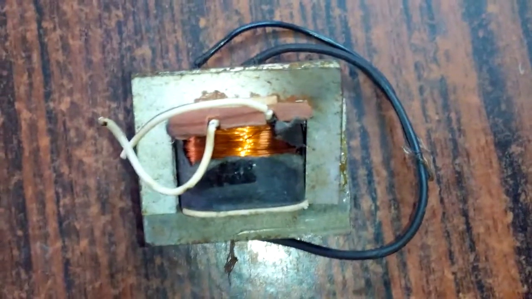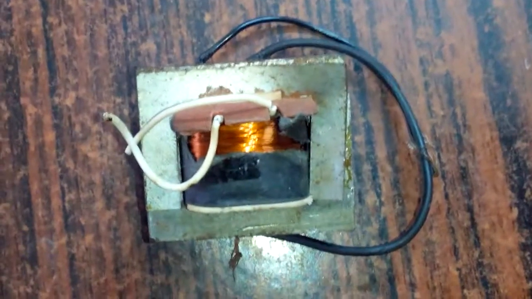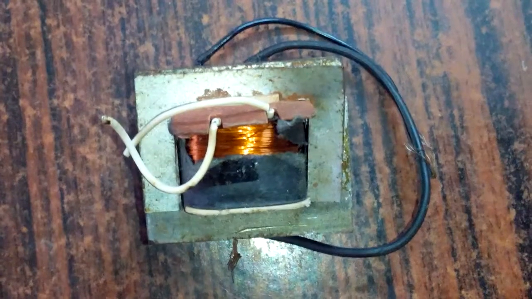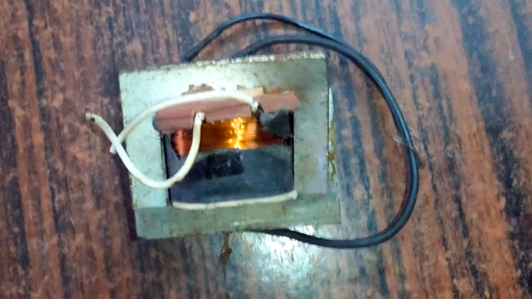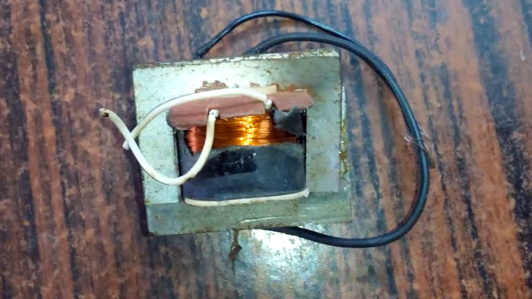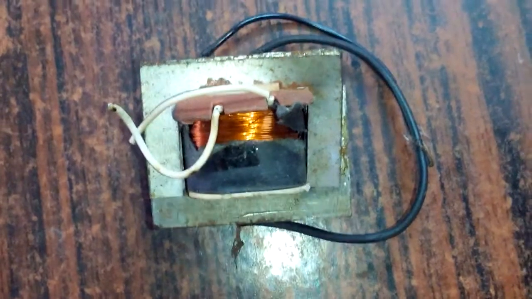See, the tungsten is inside. I hope you have seen this. I think not much more explanation is required for this. You can see the tungsten. This is a transformer. Now don't think the transformer on the side of your house is as small as this.